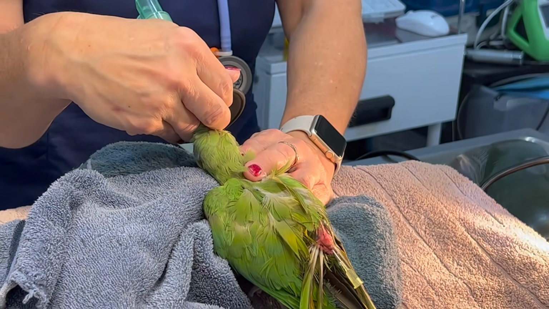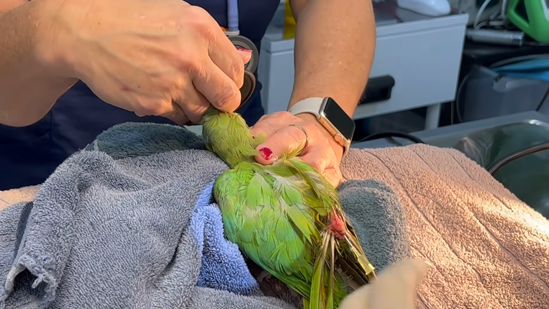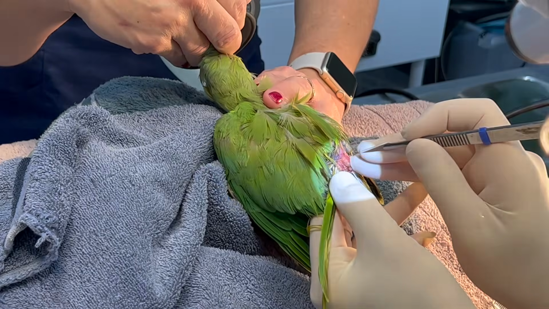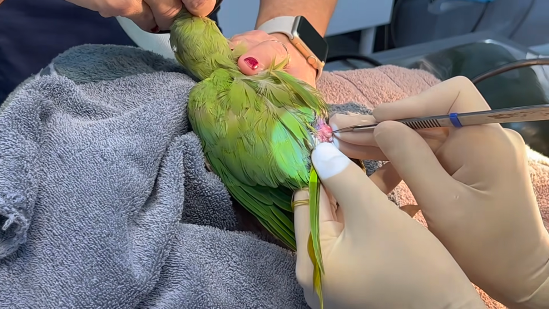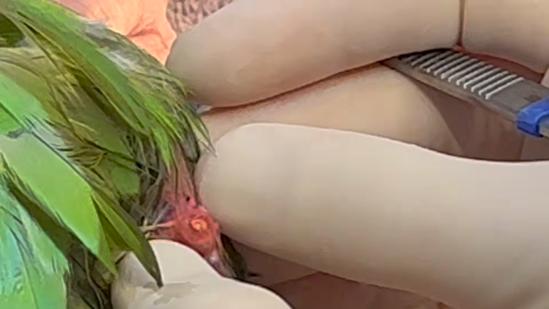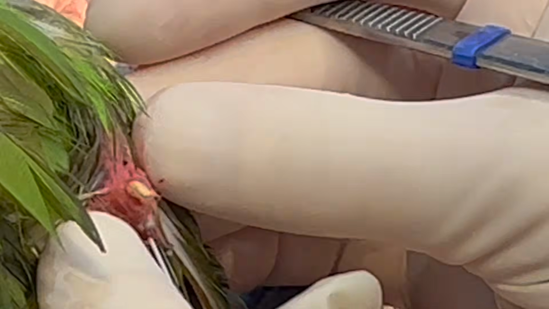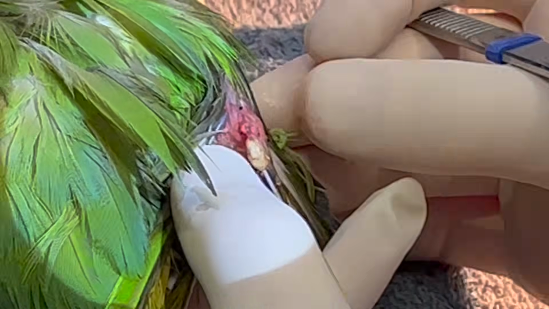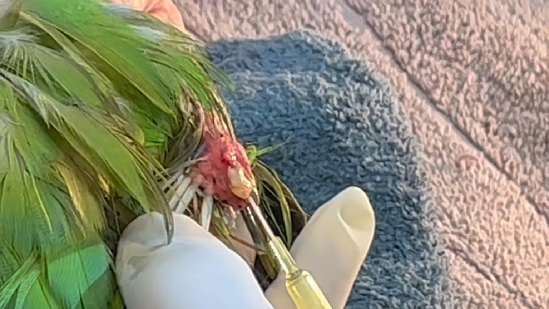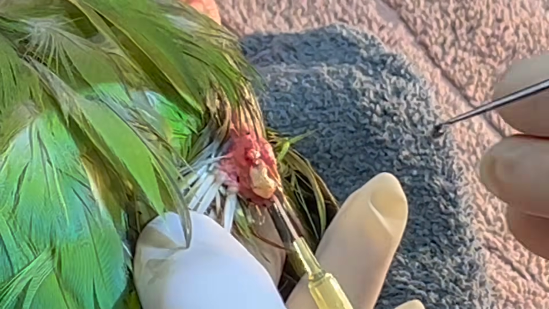But I'm actually going to make a tiny cut in the Preen gland. And you're going to see all the pus, all the stuff coming out of it. Got it? Oh wow. Cool, eh? A nice yucky Preen gland product. And we'll put this under the microscope to evaluate it.